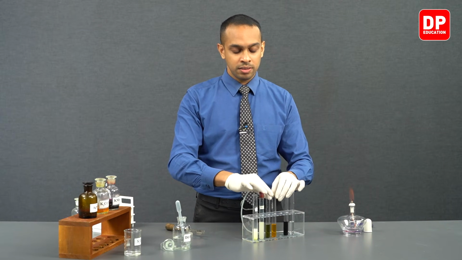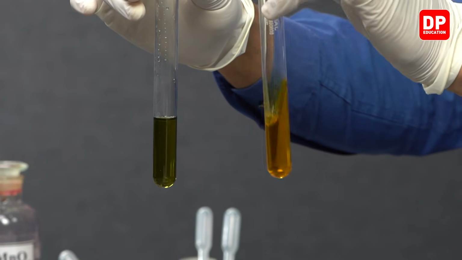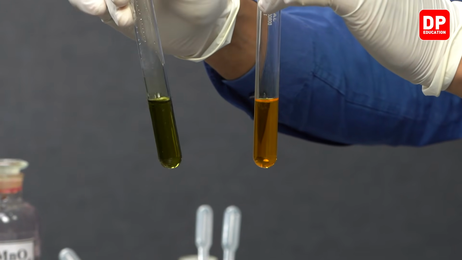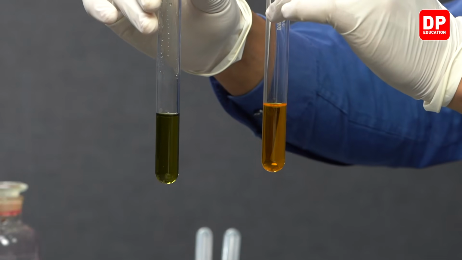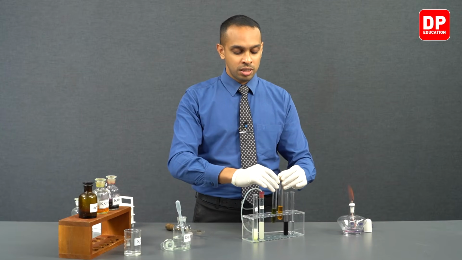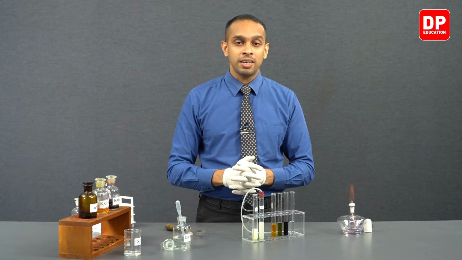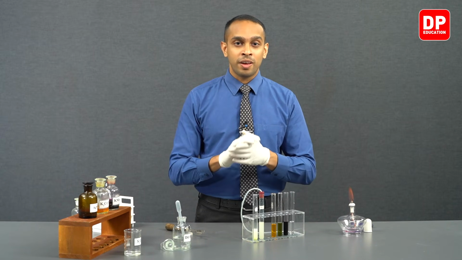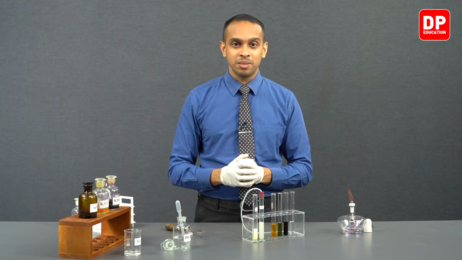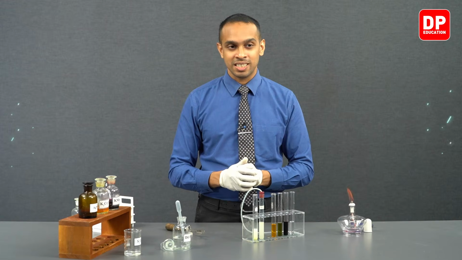When we send sulfur dioxide through acidified potassium dichromate orange solution, we form a green chromium 3+ ion solution due to dichromate ions reducing while sulfur dioxide oxidizes to sulfate ions. Now students, these are the tests that can be used to identify the presence of thiosulfate ions in an aqueous medium. Now let's move on to the next test.